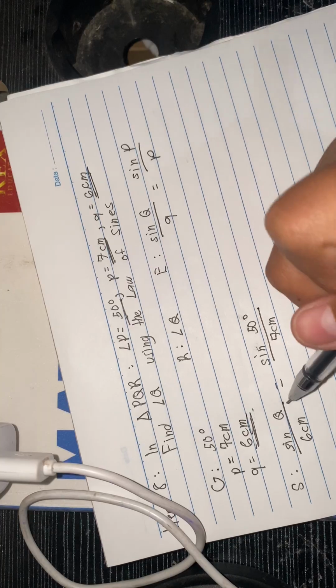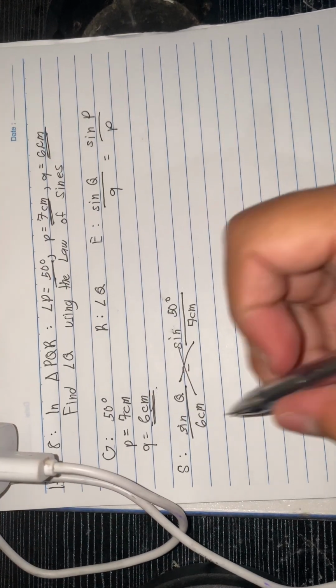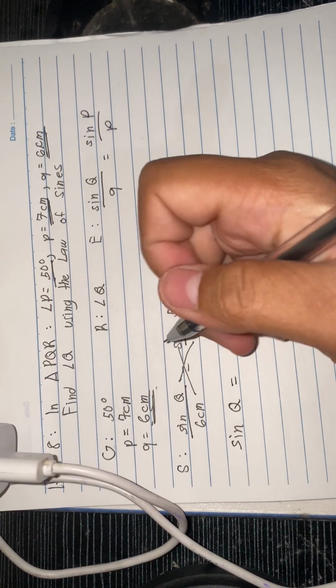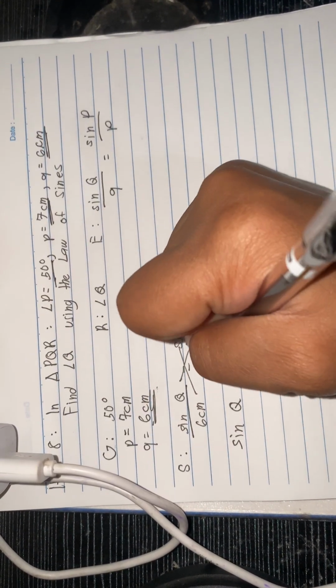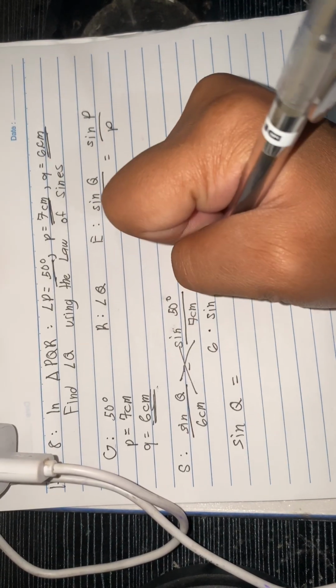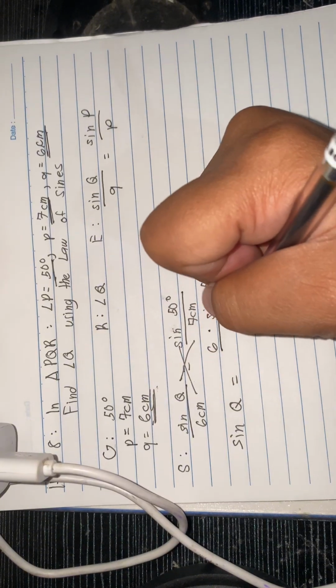We will cross multiply again, so sin Q is equal to 6 times sin 50 degrees over 7.